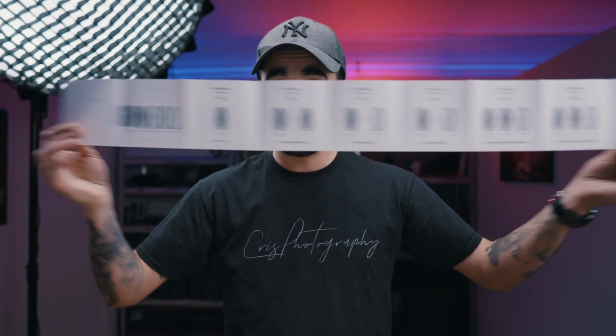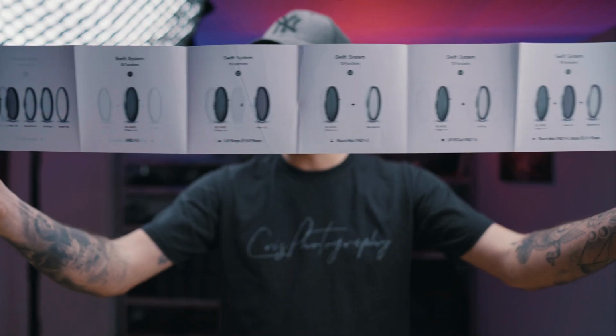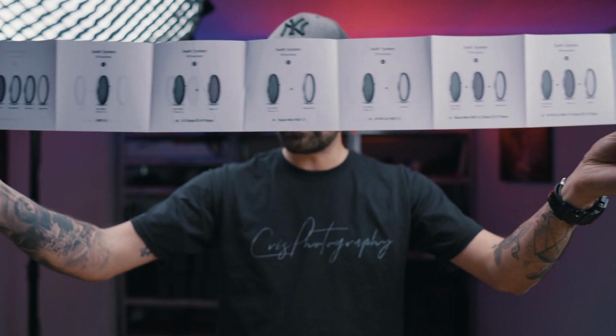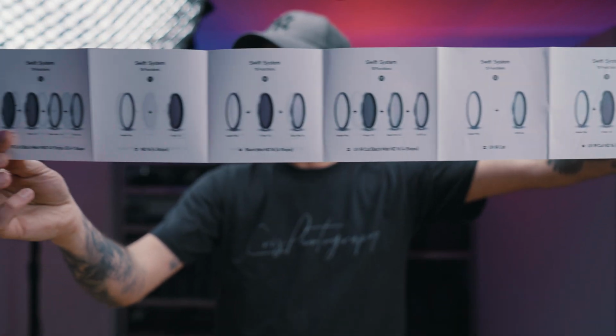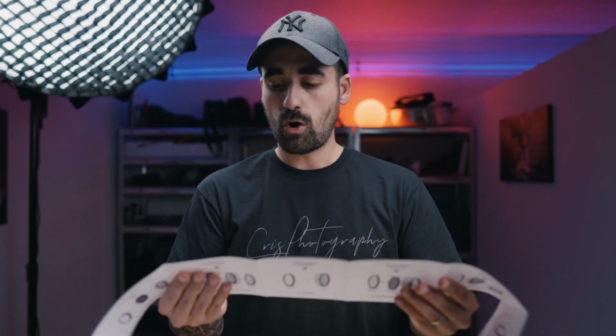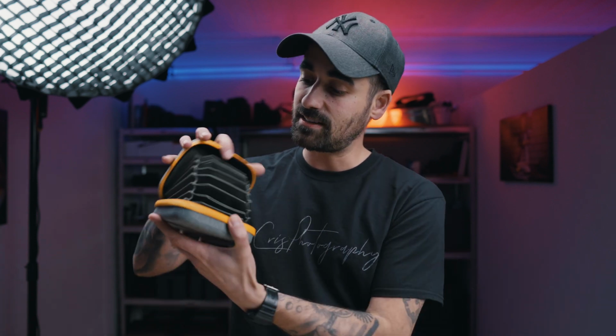Now, one thing that the NiSi Swift system promotes, and that I think is really clever, is the fact that you have up to 15 different functions. Yes, I do put this in front of my face because, as you can see here, they give you a little booklet on both sides that shows you how you can use these different features. So you can use a VND 1 to 5 alone, or you could go with UV cut plus the VND 1 to 5, or you could go with the UV cut with the black mist with the VND 1 to 5, and so forth, okay? Now, in order for you to use this, obviously, you're going to have to buy separately the UV cut, the black mist 1/4, and the adapter. Those can be purchased separately and can be put in the case as such.